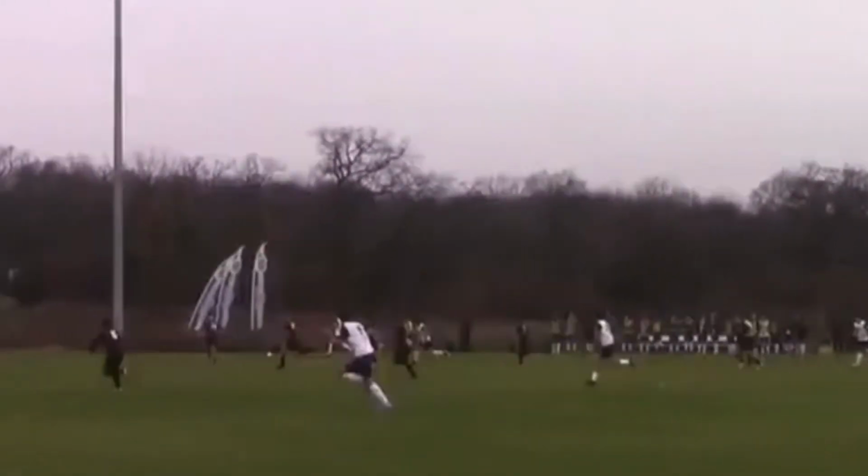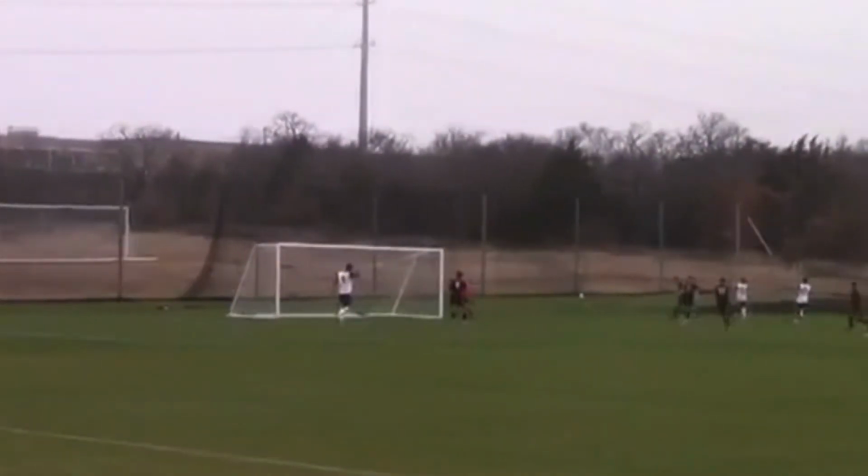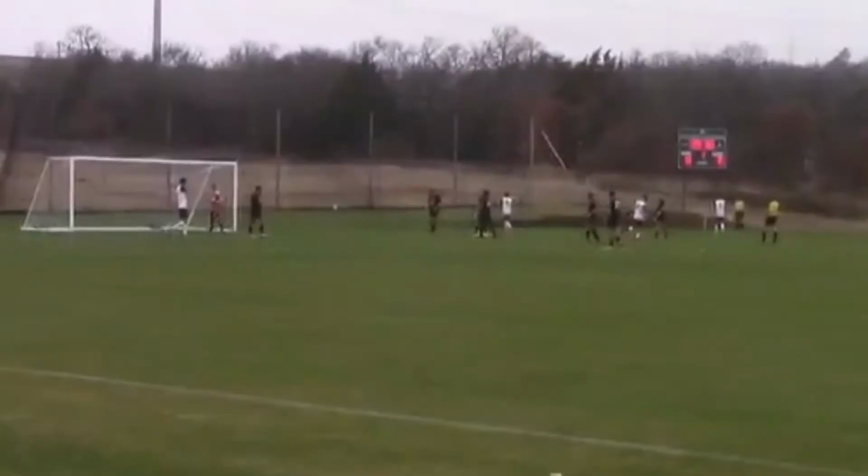So this one, they're counterattacking us. I just keep running in. I track this guy's run and get in between him and where I'd want to cross it, so it deflects off me for a corner.